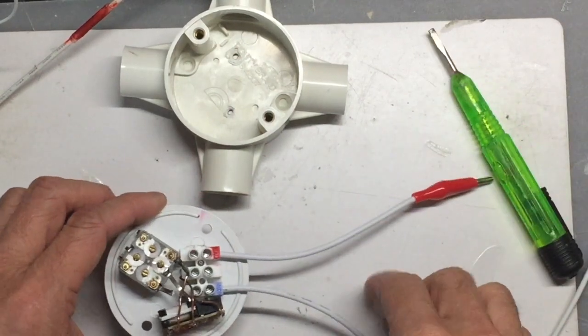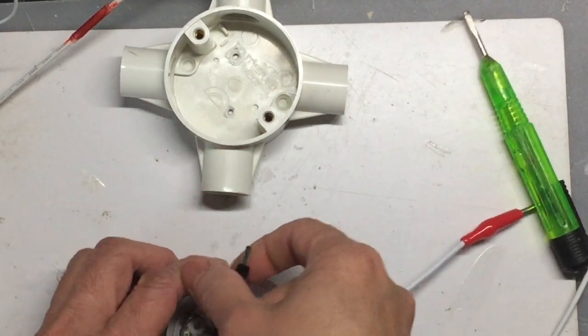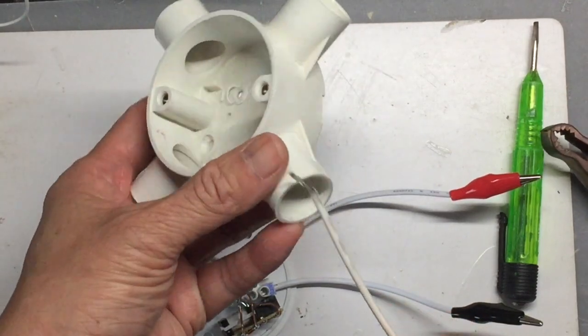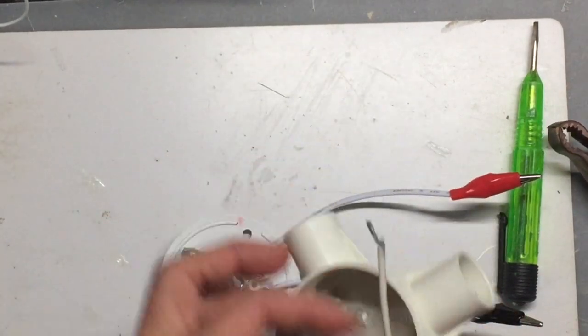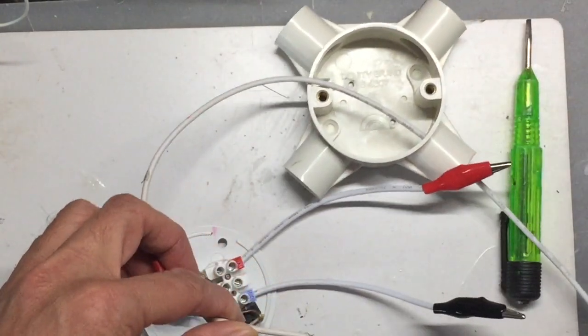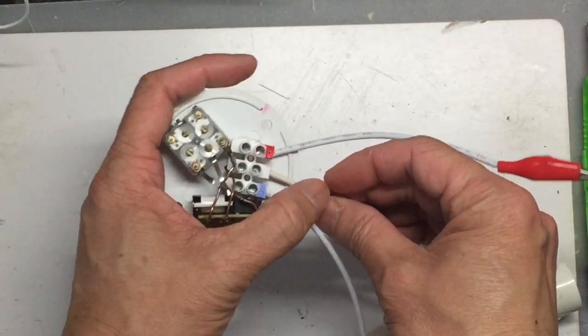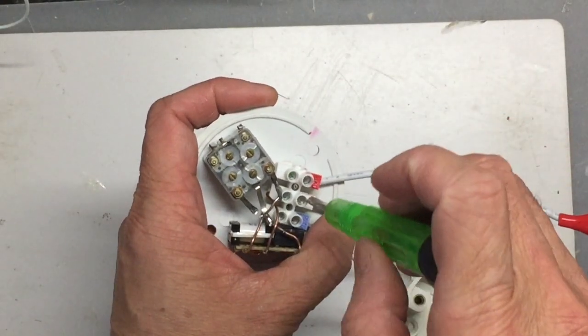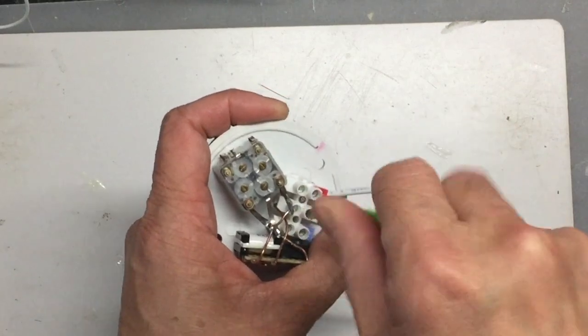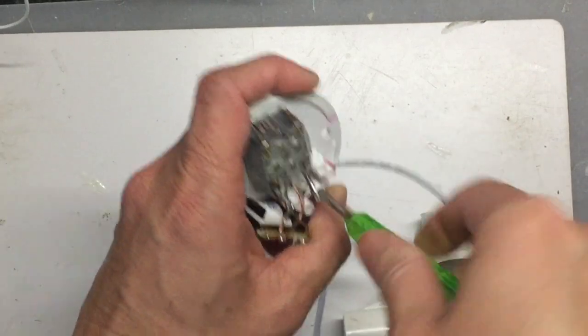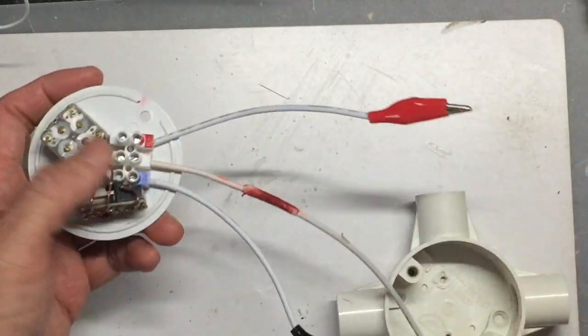Then for the tapping point, we will first route the big alligator clips cable through this pipe and then connect it to the middle of the connector, which is the tapping point.